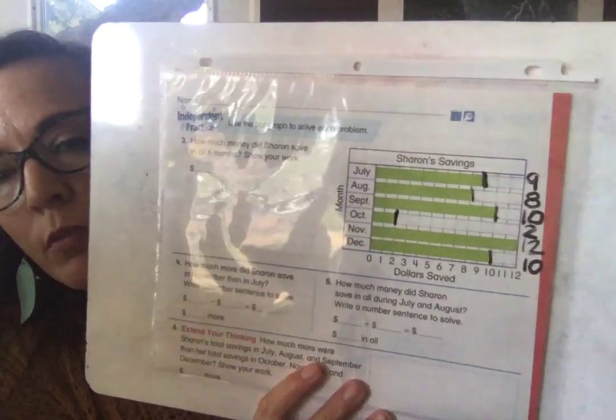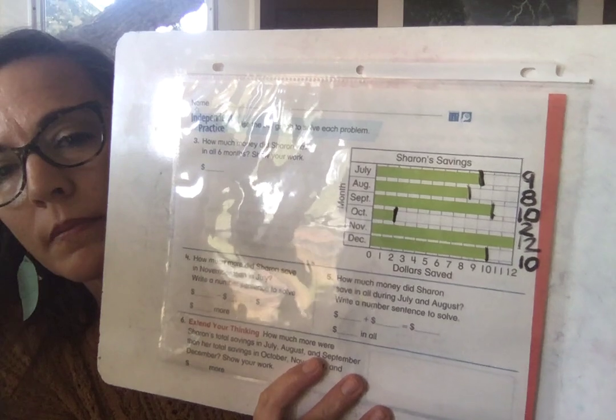Can you use that information to answer the questions? Push pause if you need to. And then we're going to look at the back side where you have a few more problems.